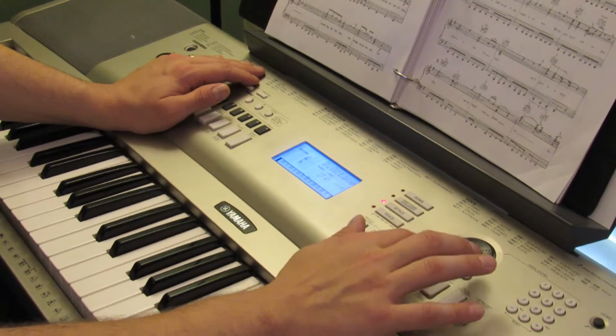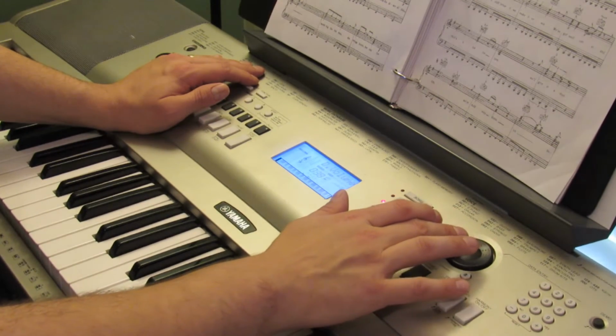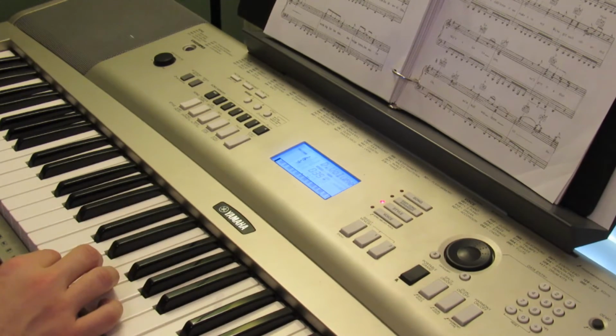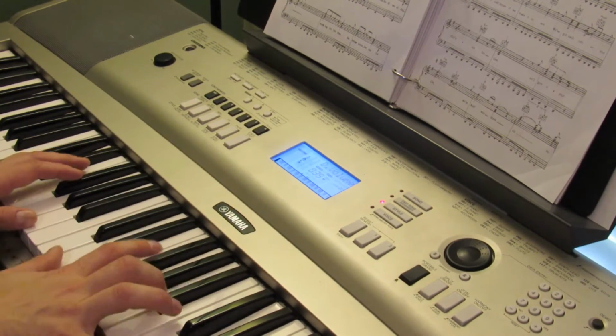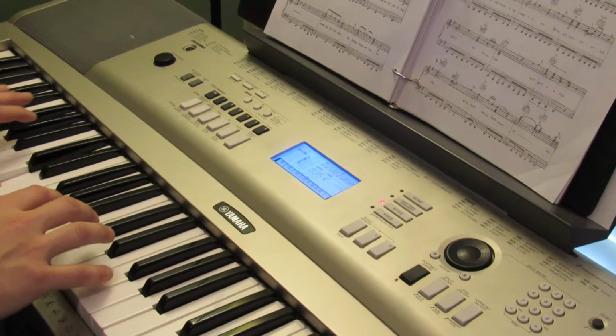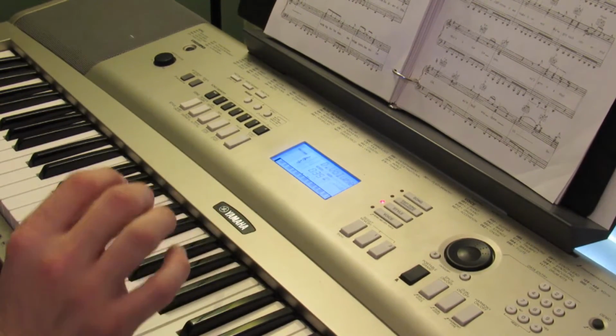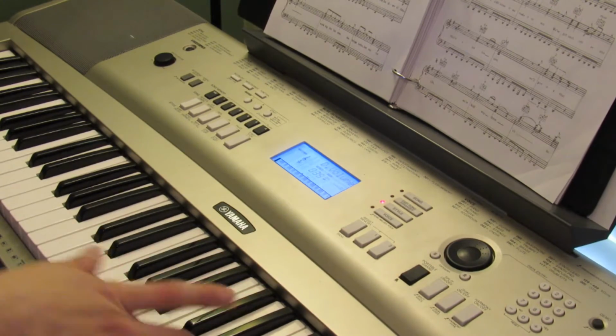And lower his volume down maybe only 35. It just adds something else to it. Almost like it's a slight harpsichord type feel when you do something like that.